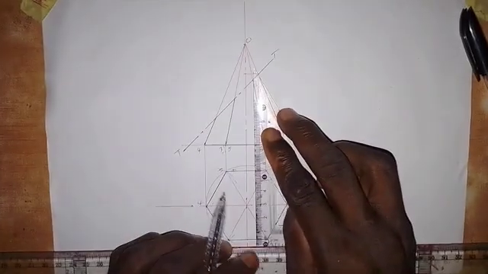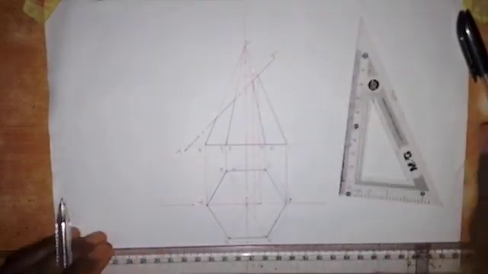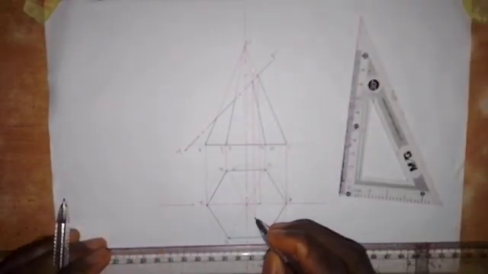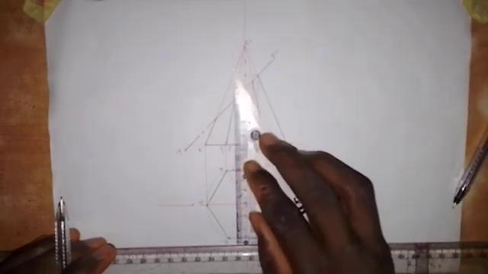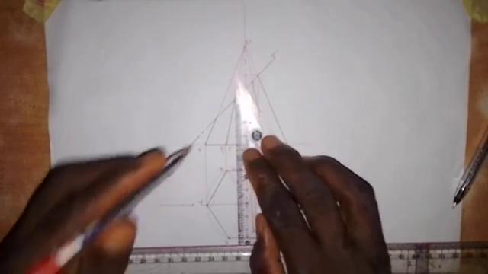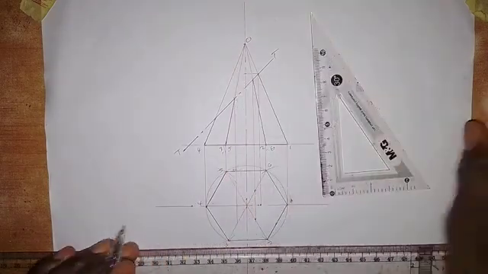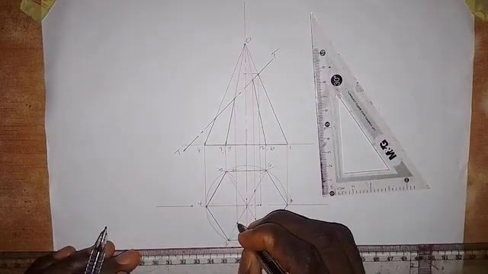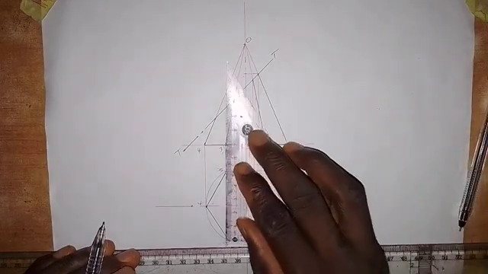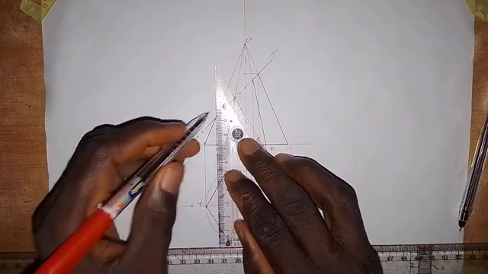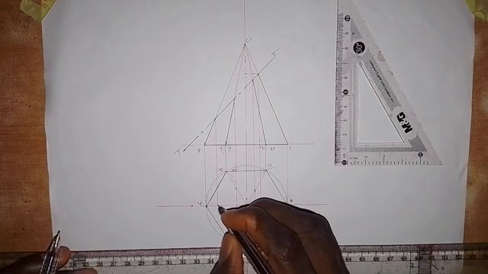We draw a vertical line from here. It touches 2 at this point, touching 6 at this point. Then come to this point for 2, 3 and 5. So here we have this point for 3 and this point for 5. And lastly, point 4. So we draw a vertical line here, and we have this point for 4.